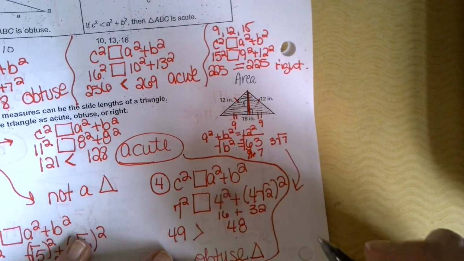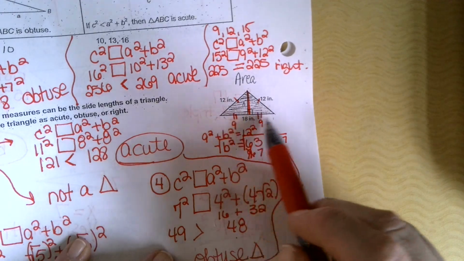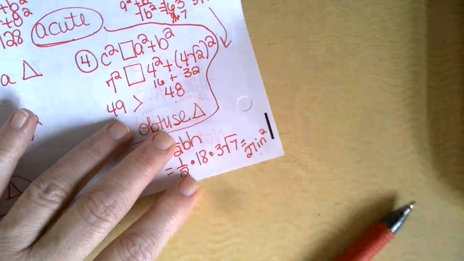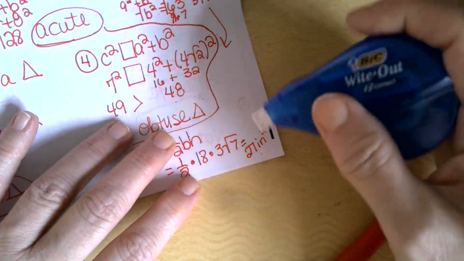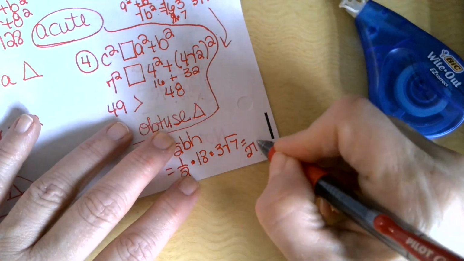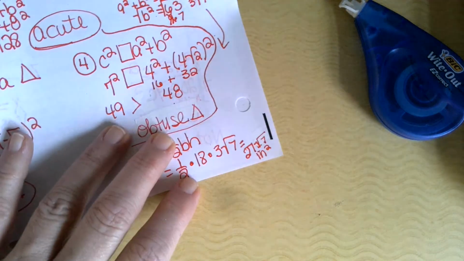If I asked you for the perimeter, it would be 18 plus 12 plus 12. If I asked you for the area, it's 1/2 base times height with radical answers. Okay, oh, I left my 7 off. Excuse me. It's 27 square root of 7. There we go, 27 square root of 7 inches squared.